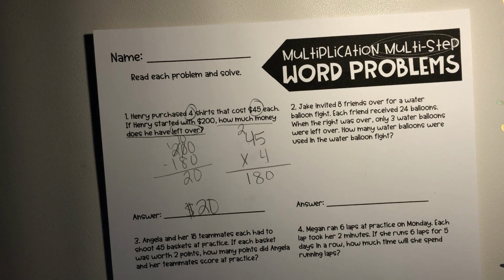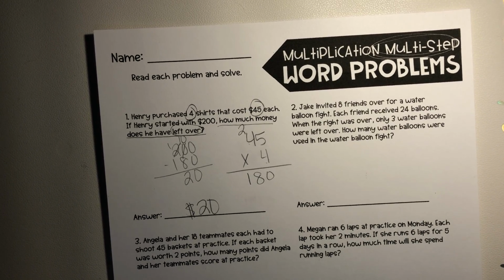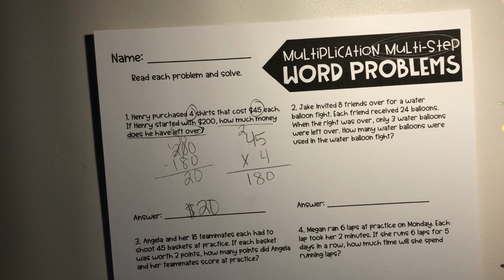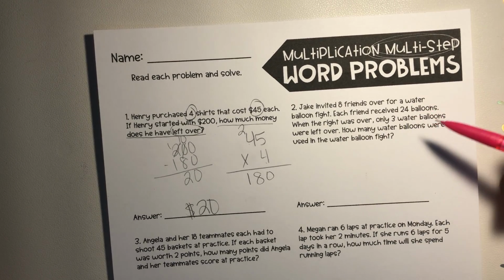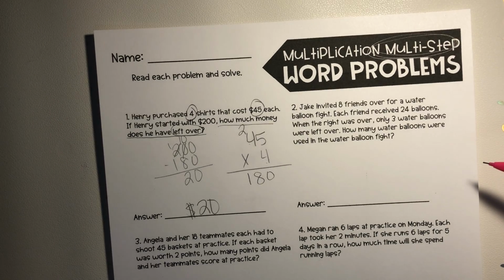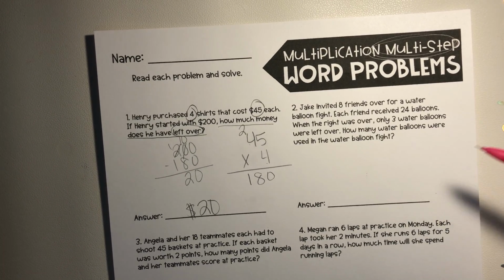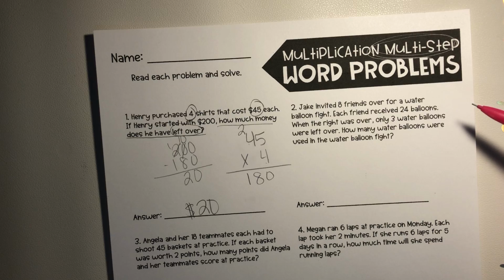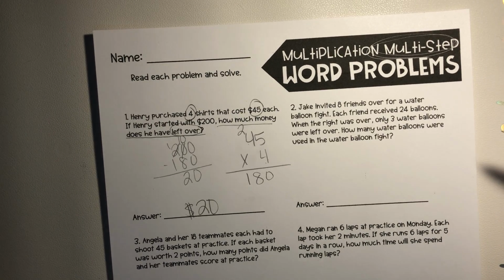Let's do one more. Like I said, these are ones that we've done in class before. But just to give you a little review with something that you're familiar with, we're going to do them again. Jake invited 8 friends over for a water balloon fight. Each friend received 24 balloons. When the fight was over, only 3 water balloons were left over. How many water balloons were used in the water balloon fight?